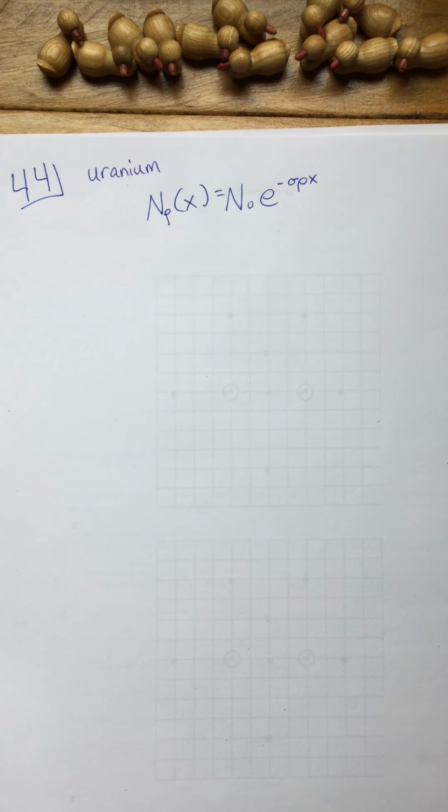This is problem 44 from the photon chapter. In problem 44, photons are incident on a very thick, depleted uranium target. In part A, we want to find at what energy the beam will penetrate deepest into the uranium.